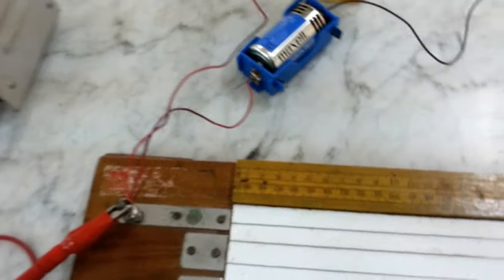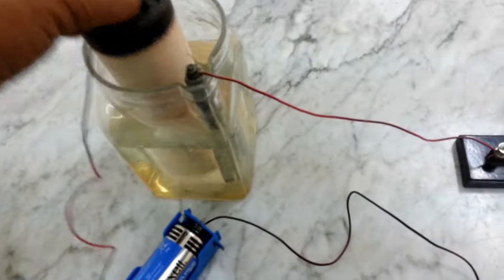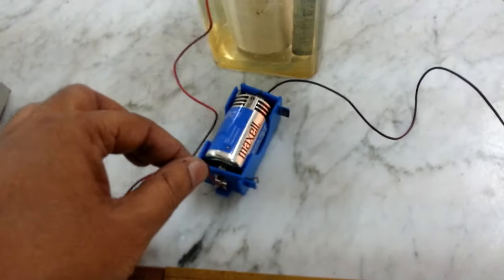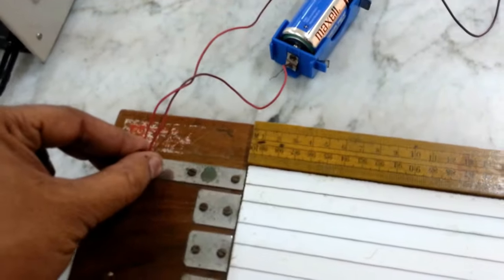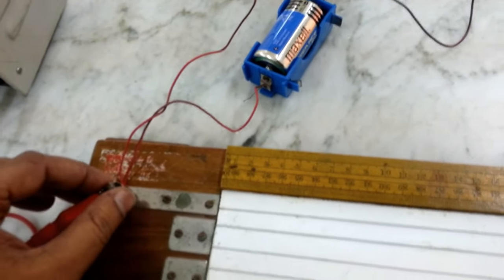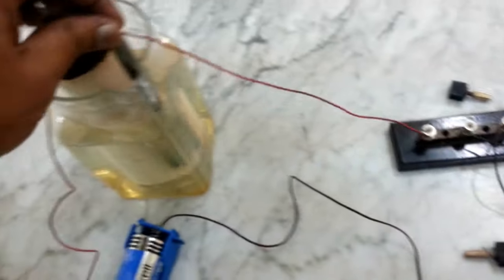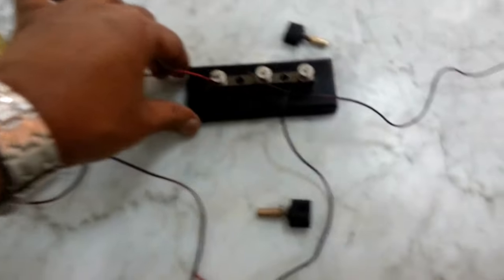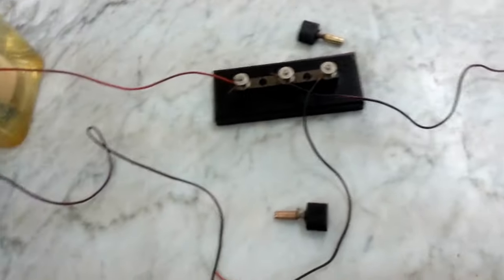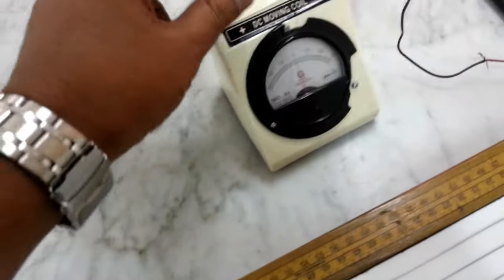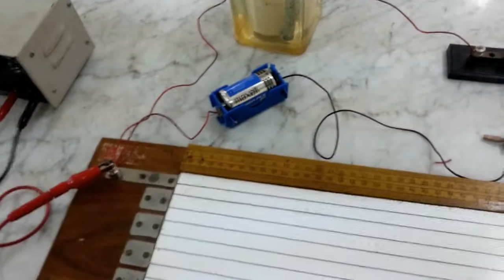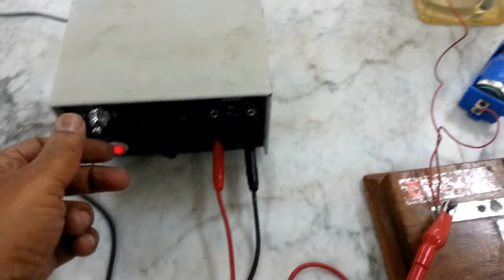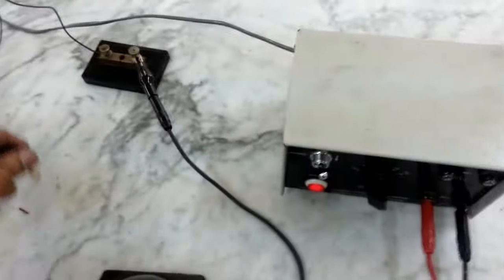So once again, in the secondary circuit, the positive of the Leclanche cell and the positive of the dry cell are both connected to the common point A, which is all positive. The negative of the Leclanche cell, the zinc rod, is connected to one extreme point of the two-way key, and the negative of the dry cell to the other extreme point. The middle point is connected to the galvanometer, and from the galvanometer to the jockey. This much is the connection. After making this connection, first of all switch on the power supply and plug the key.